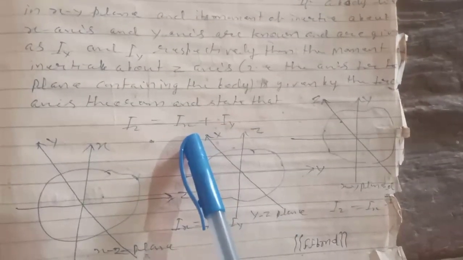That is, the moment of inertia about the z axis equals the moment of inertia about the x axis plus the moment of inertia about the y axis. Here it is clear that Ix and Iy, the moments of inertia about the x and y axes, are in the same plane, but the z axis is perpendicular to the xy plane.